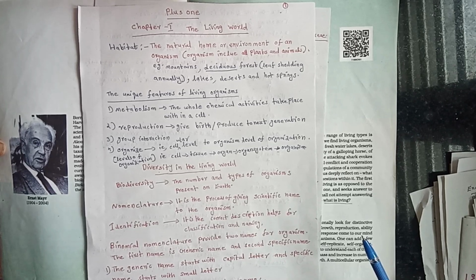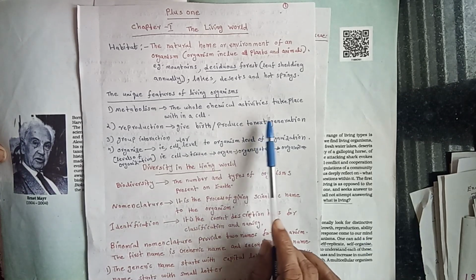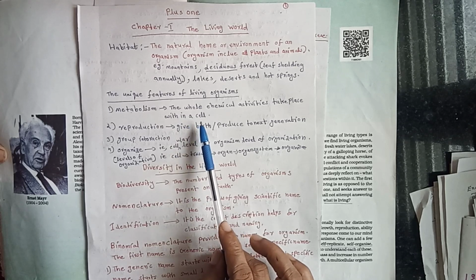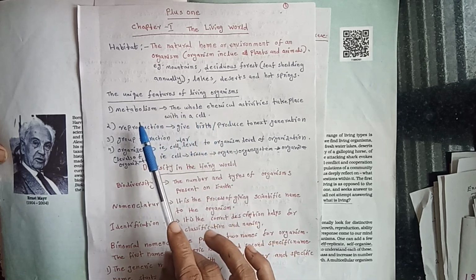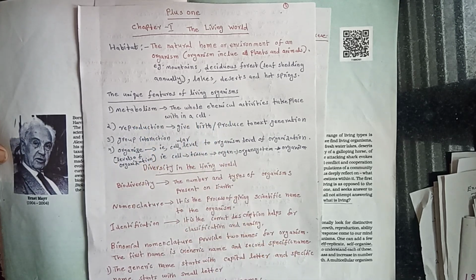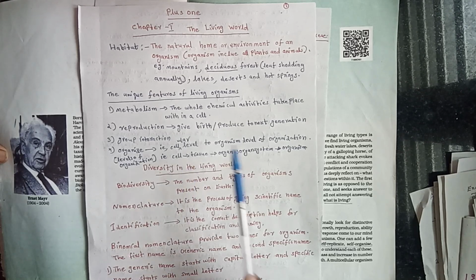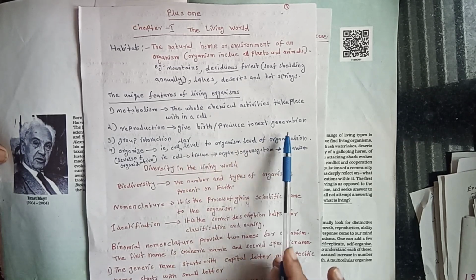Then the unique features of living organisms. All living organisms show metabolism. What is metabolism? The whole chemical activities that take place in a cell are altogether known as metabolism. Then all living organisms reproduce. They give birth to the next generation.